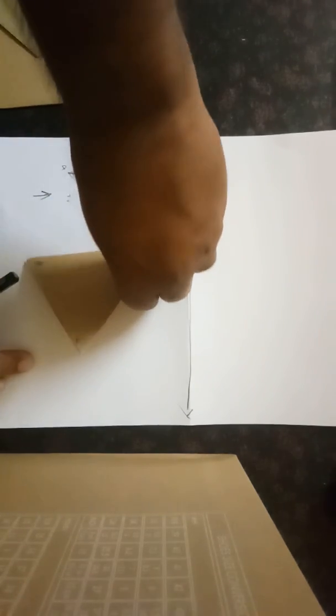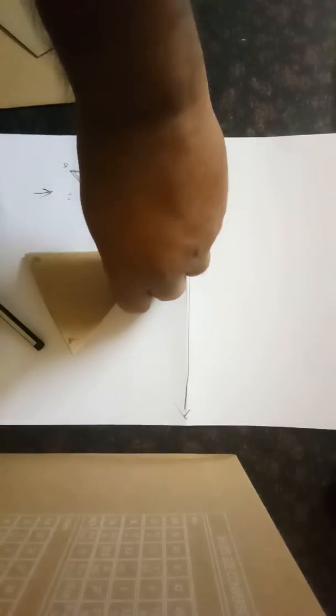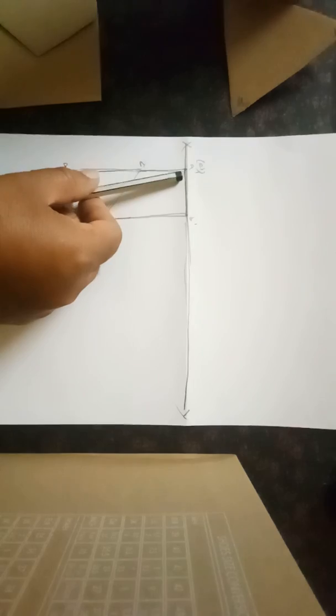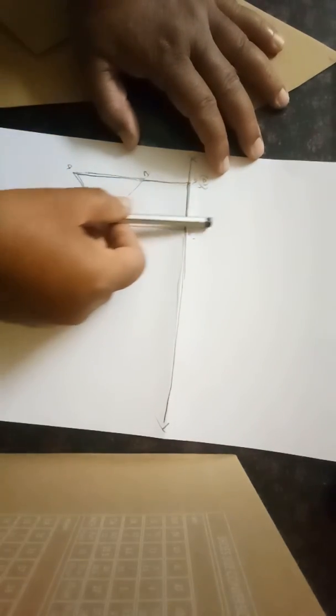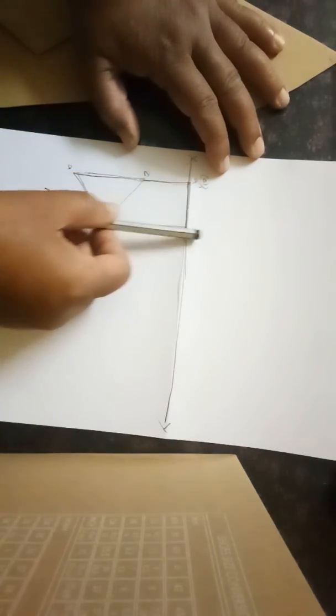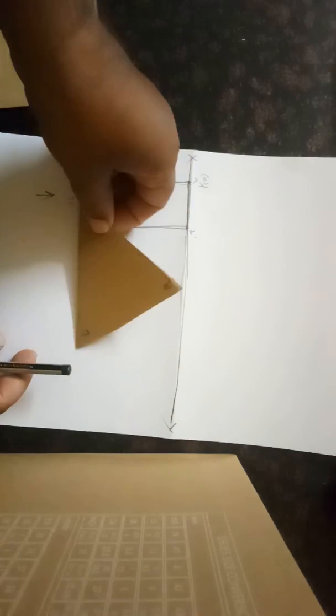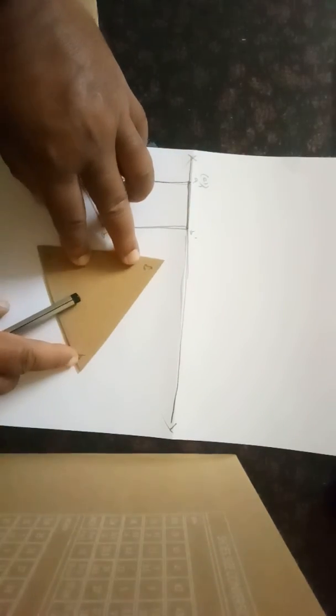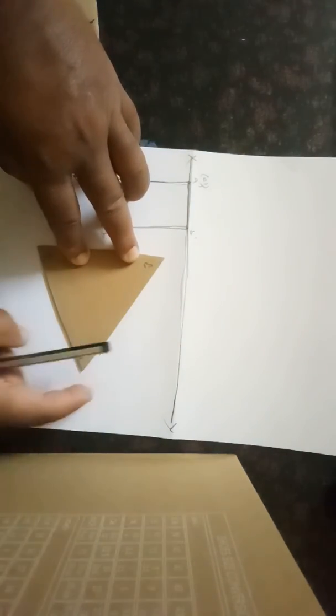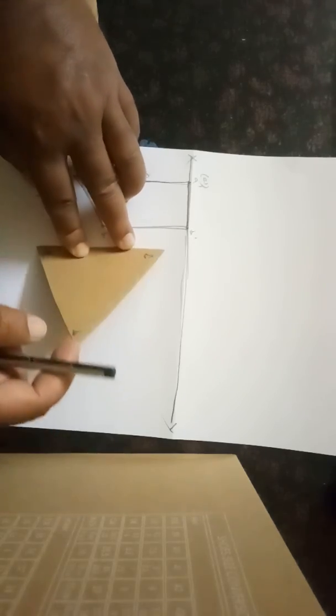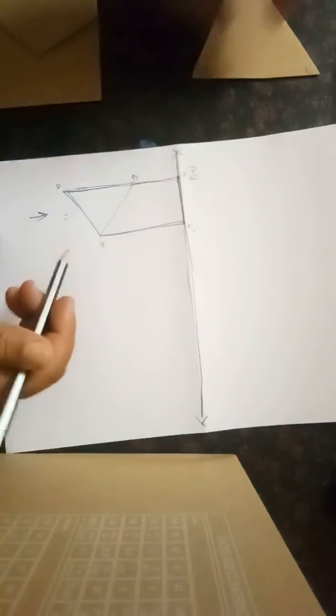What happens to the front view? It will be lifted. B dash will go up above the XY line.